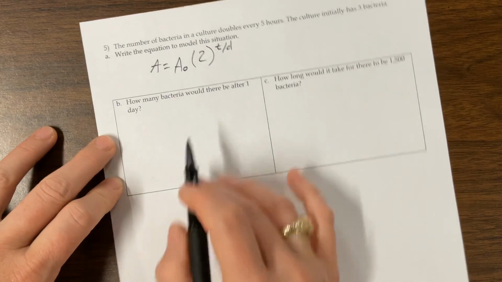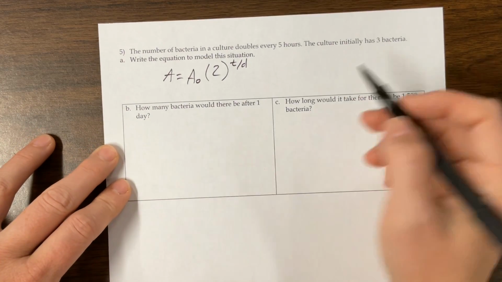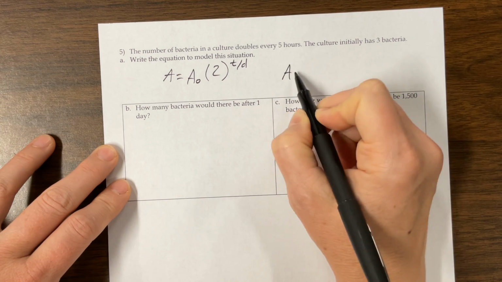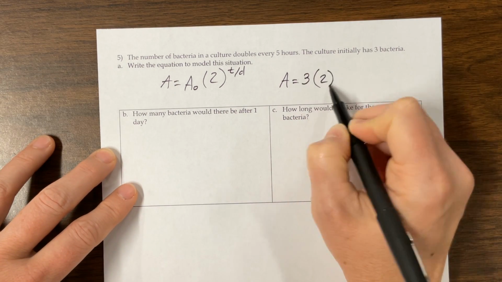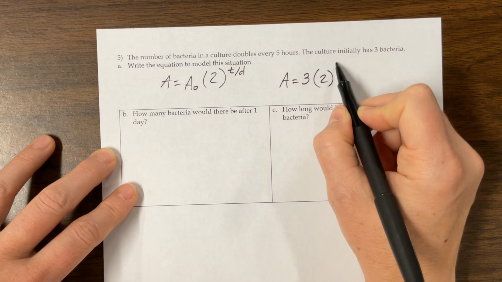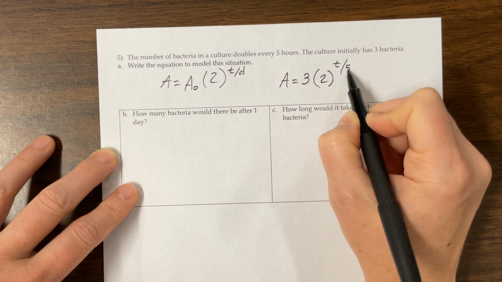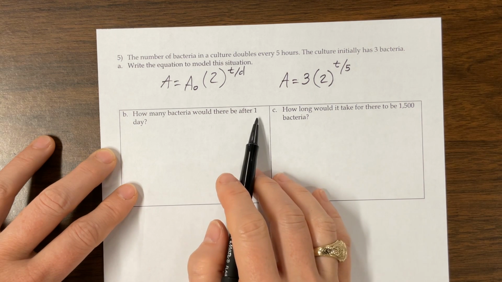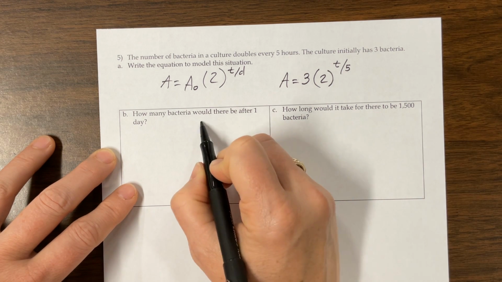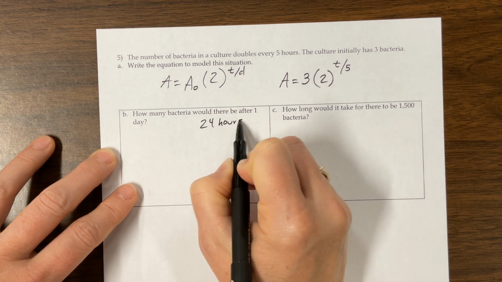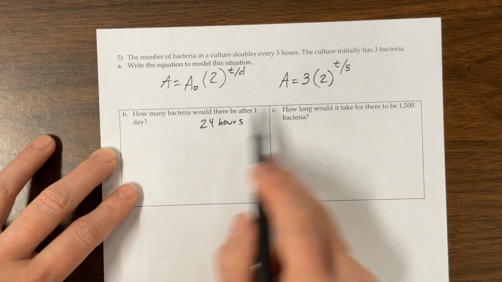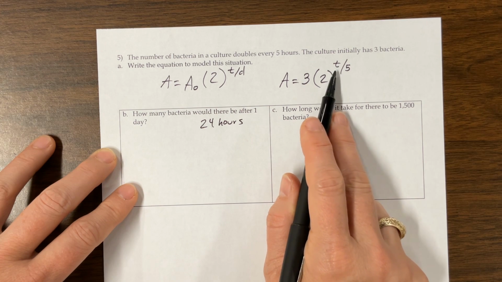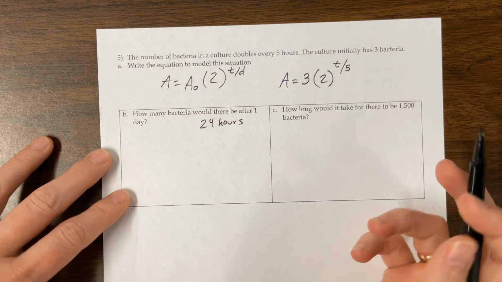Okay. Move that clutter. How many bacteria would there be after 1 day? So, oh, I forgot to fill out the numbers. So A will be equal to the culture initially, that's our initial amount, 3 times 2 to the, it doubles every 5 hours. So this is going to be T over 5. How many bacteria will there be after 1 day? Well, 1 day is 24 hours. And so we need to make sure that our time is consistent throughout this. If I used 1 to put in here, I would mean 1 hour out of the 5, so it'd have a fifth of the time.